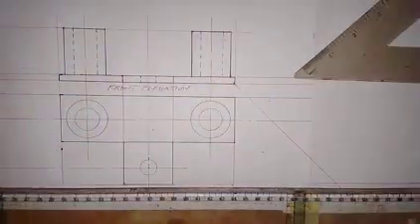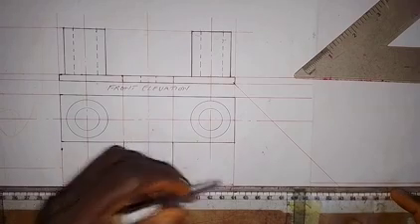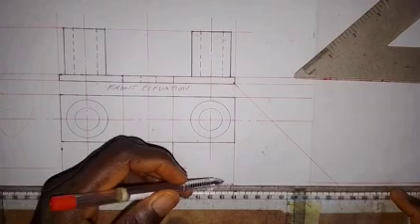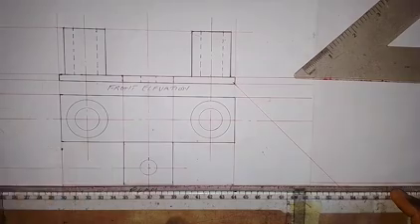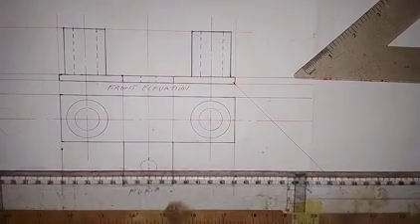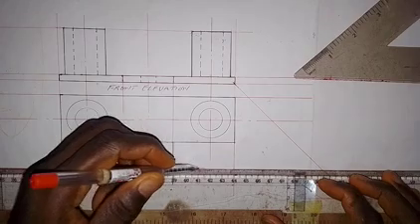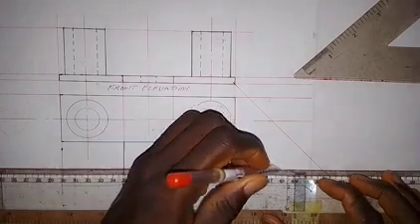I need to extend this line to meet this inclined line like this. Also, this center line, we also need to extend it to touch the inclined line that we just drew.